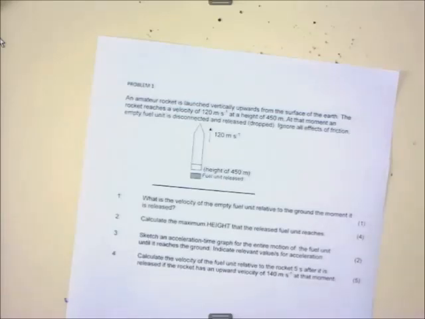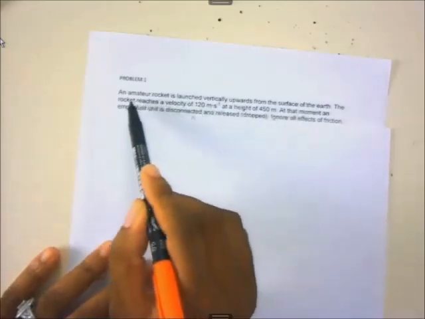Question number 1 says, what is the velocity of the empty fuel unit relative to the ground the moment it is released? How do we answer these questions? The first thing that you do, you underline what you think is important.